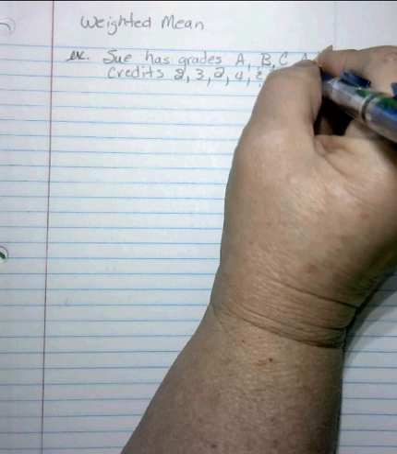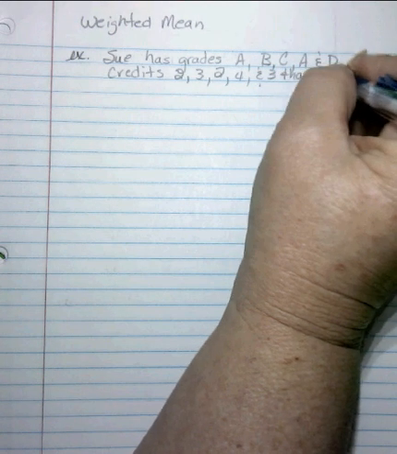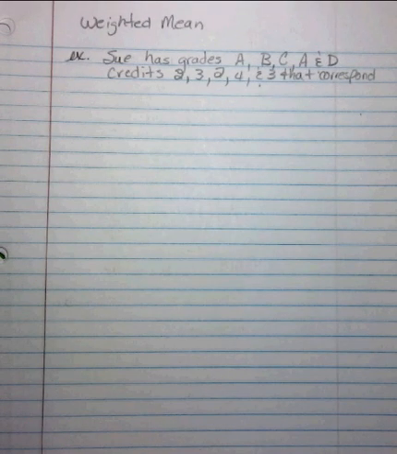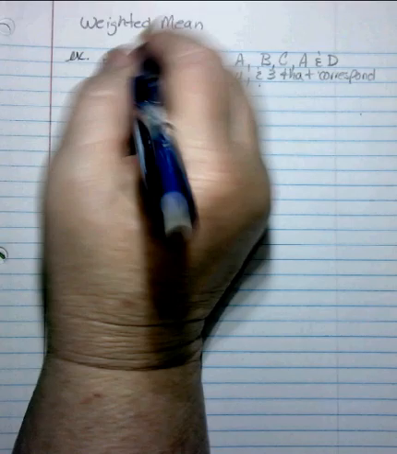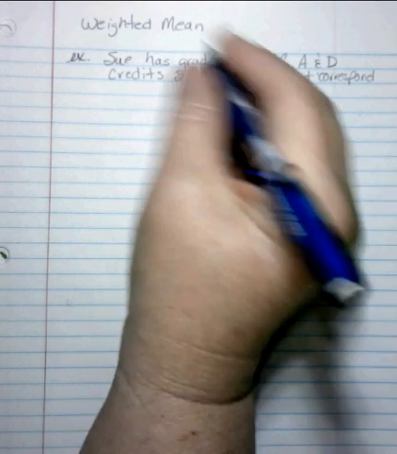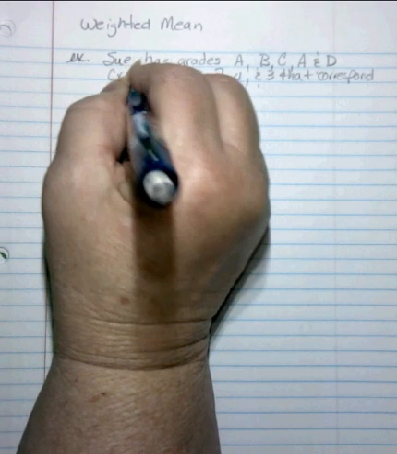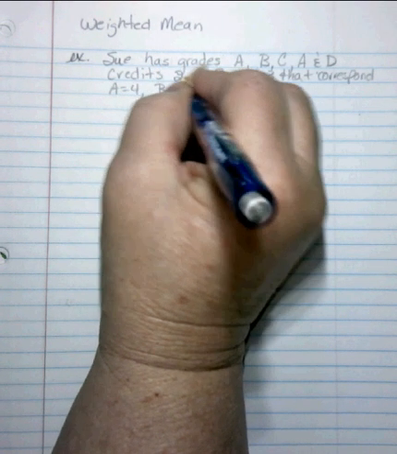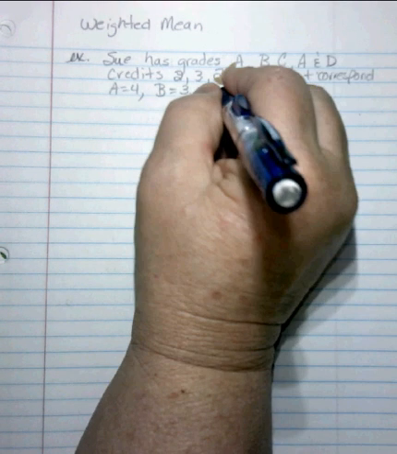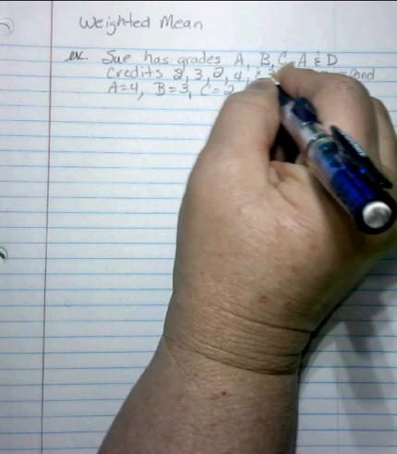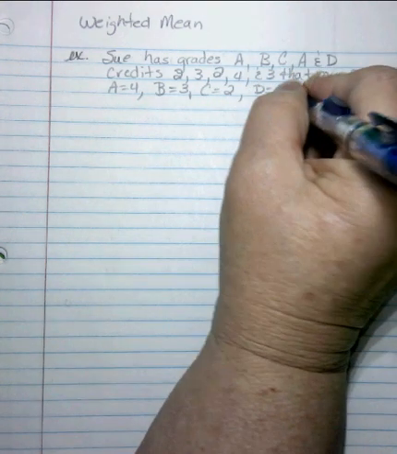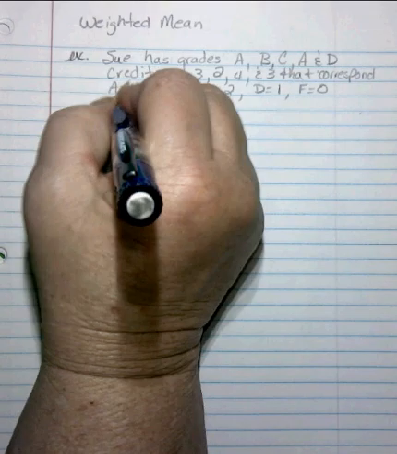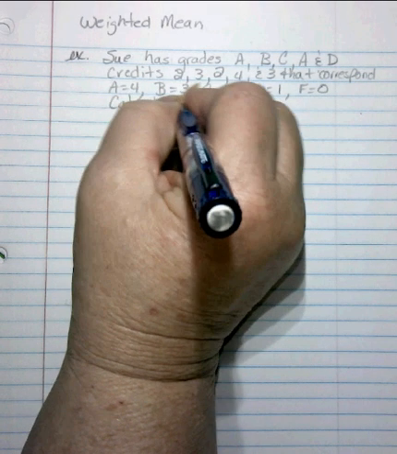And they correspond in the same order as her grades. And then at her school, an A equals 4 points, a B equals 3 points, a C equals 2 points, a D equals 1 point, and F's equal 0 points. And so we want to calculate her GPA.